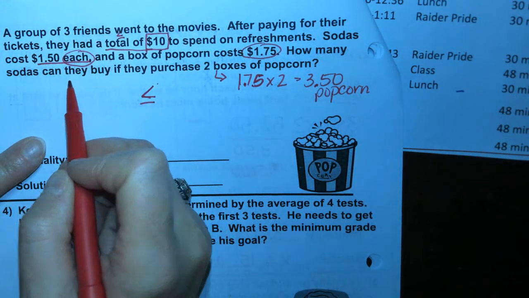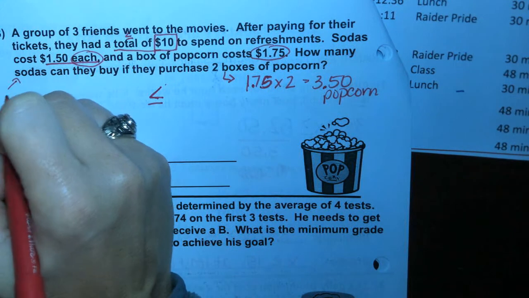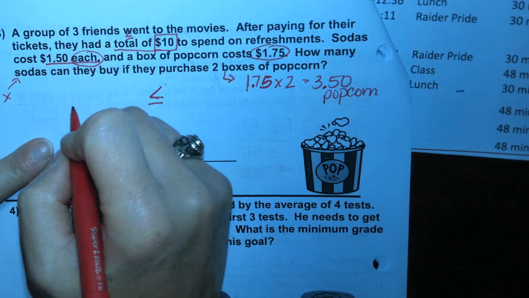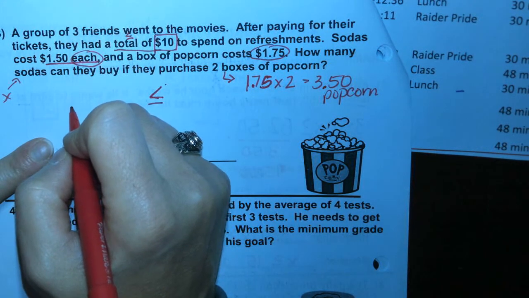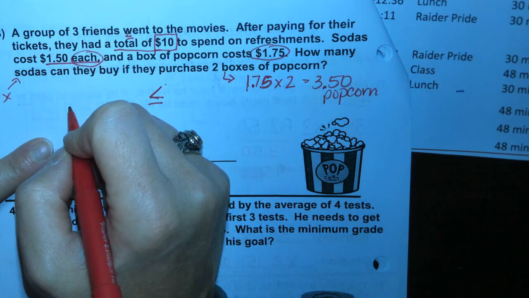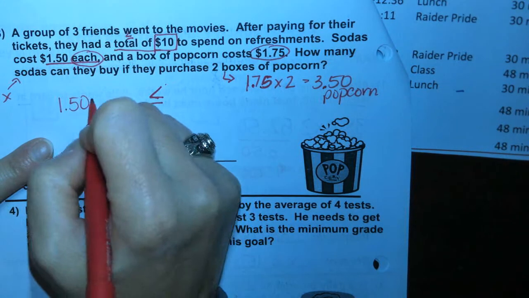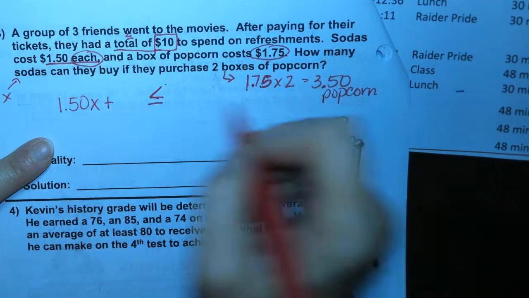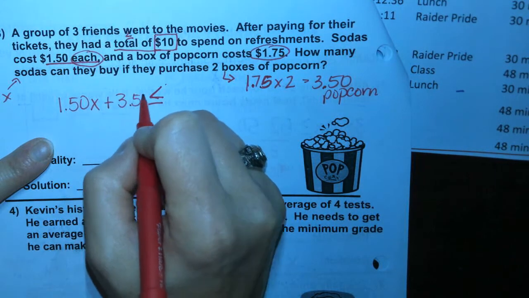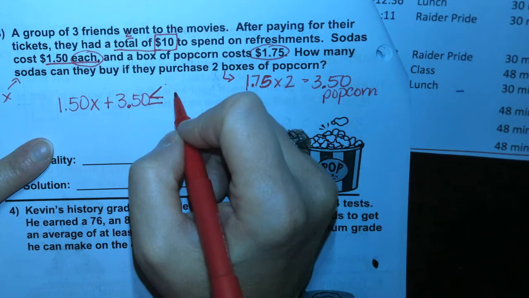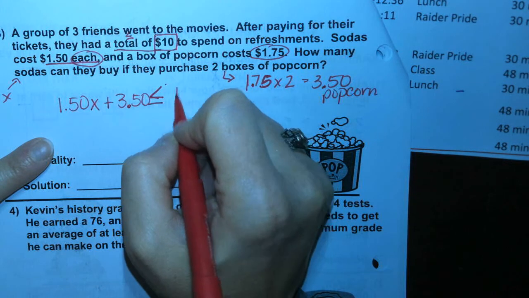So how many sodas can they buy? Sodas is going to be our x. That's what we're trying to find. Sodas are $1.50 each. So 1.50x plus our $3.50 we're spending on popcorn has to be less than or equal to $10.